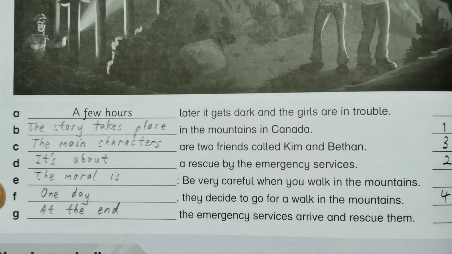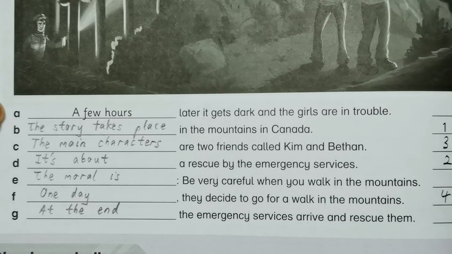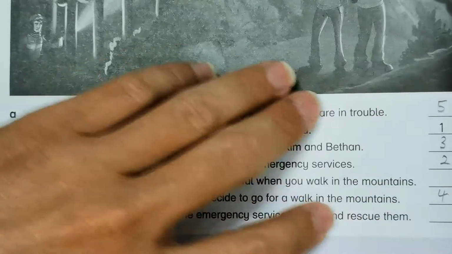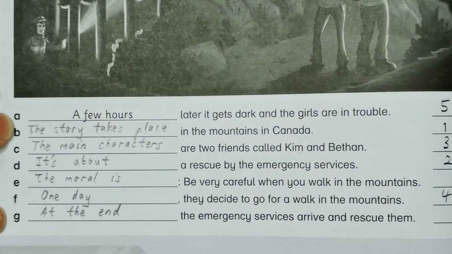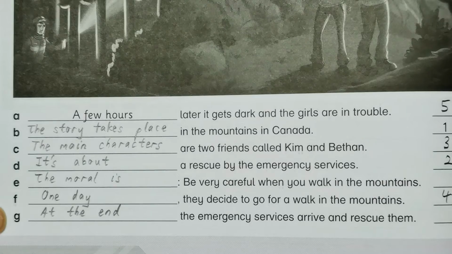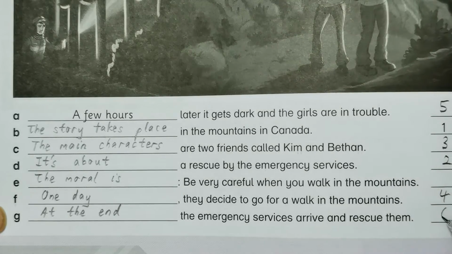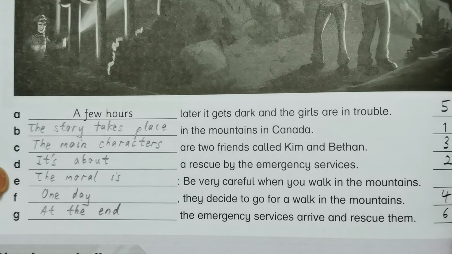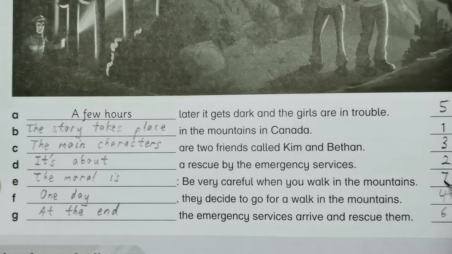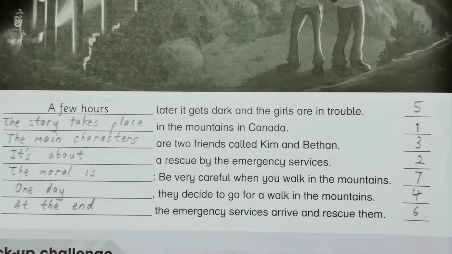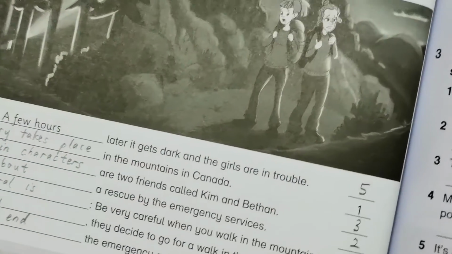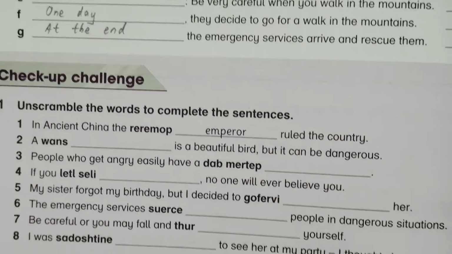So 4 here. And number 5, a few hours later it gets dark and the girls are in trouble. So 5. And number 6, at the end the emergency services arrive and rescue them. So number 6. And the final one, the moral is be very careful when you walk in the mountains. So make sure you write correctly here. And then next we move on to check-up challenge.